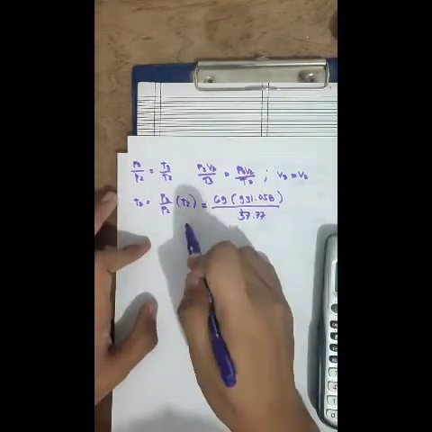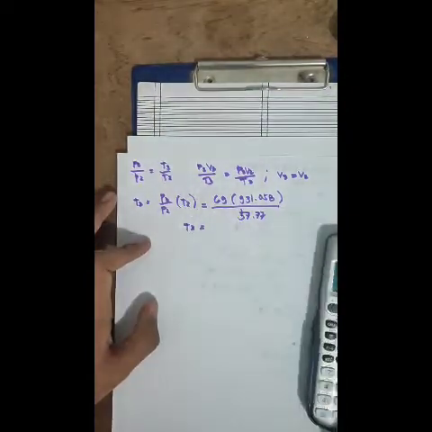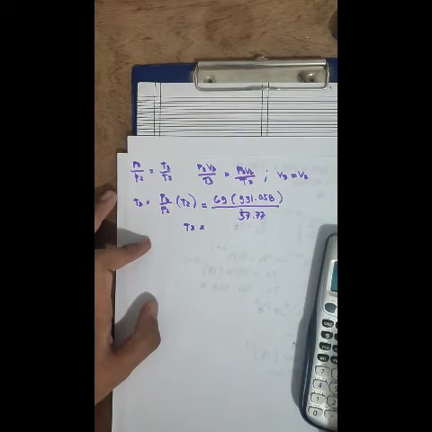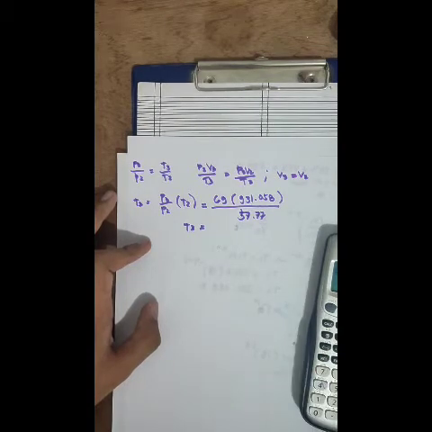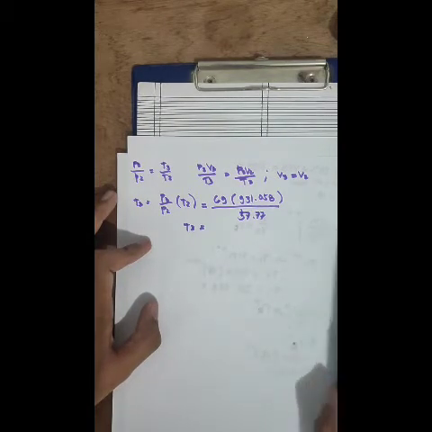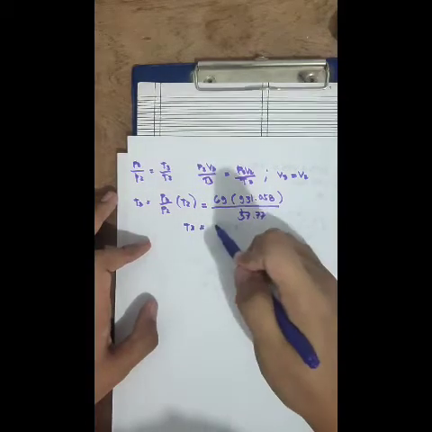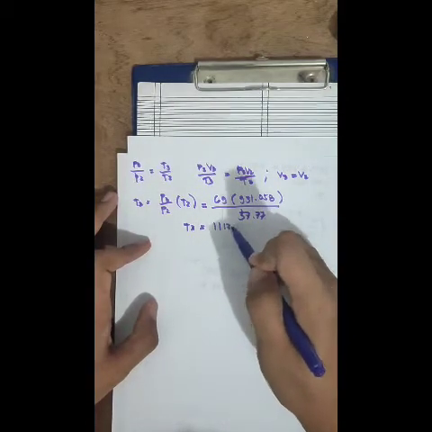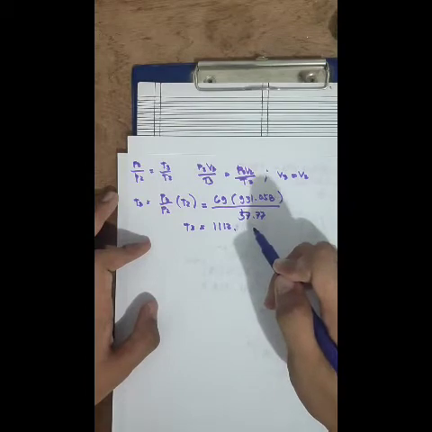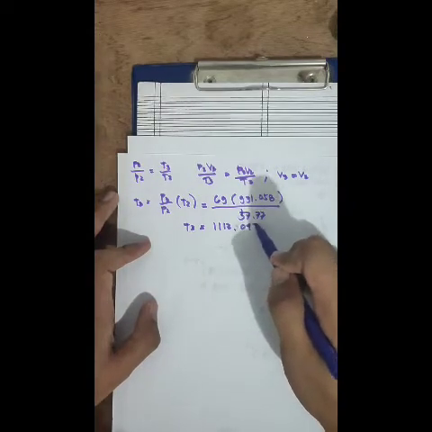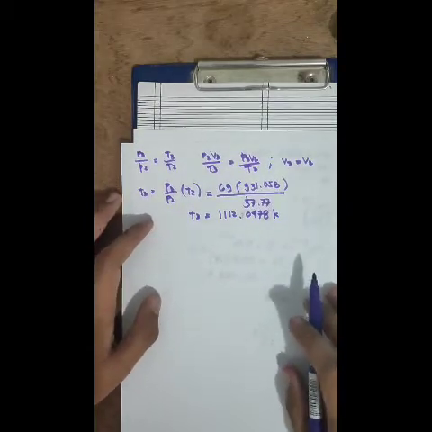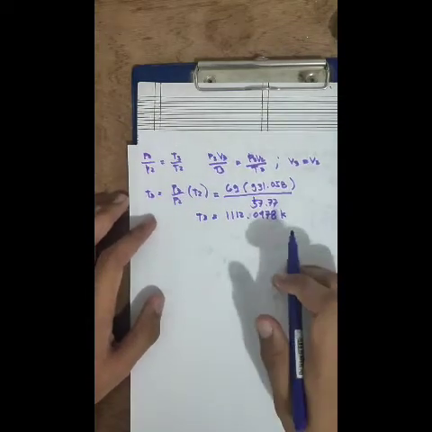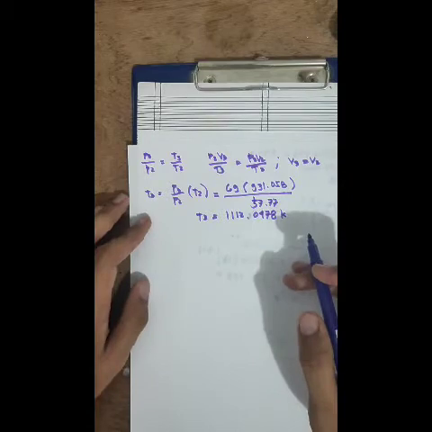So the T3 that we will get from this equation is equal to 69 times 931.058 over 57.77. It's equal to 1112.0478 Kelvin.